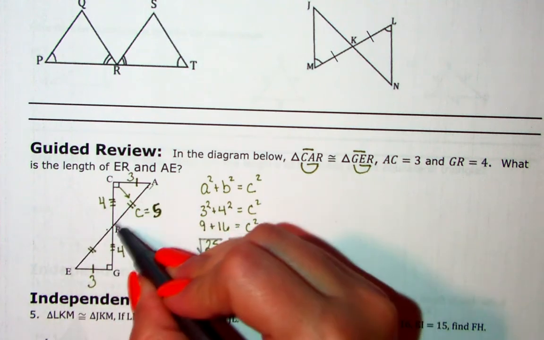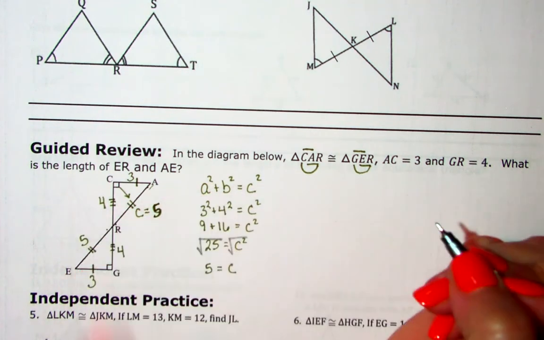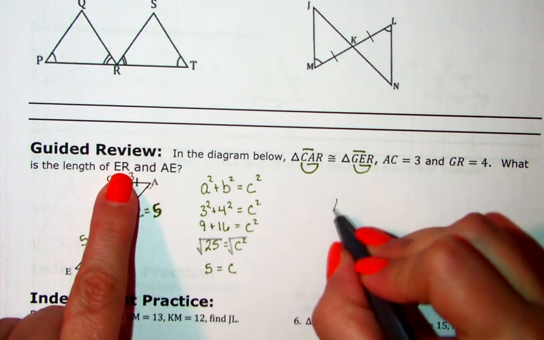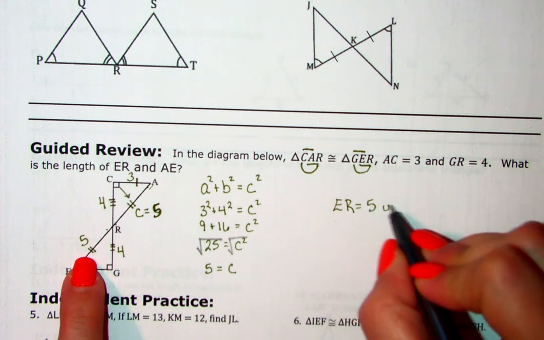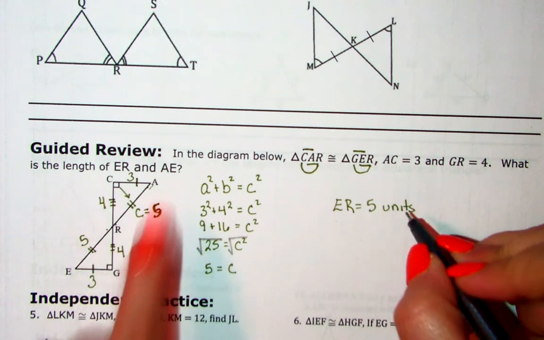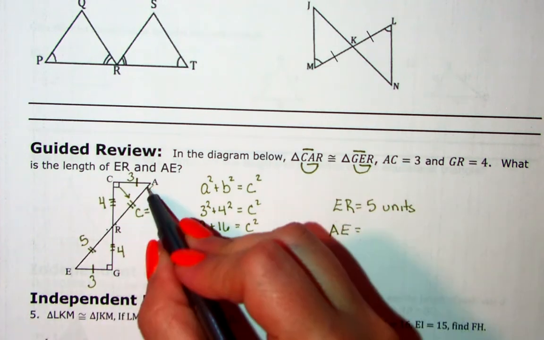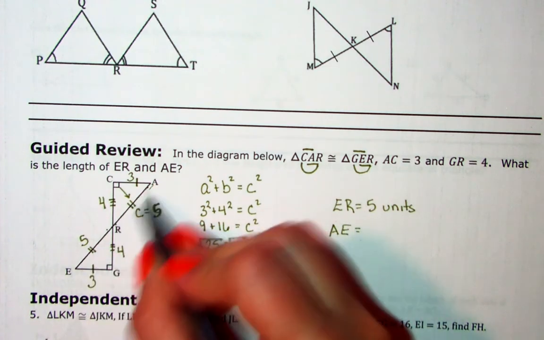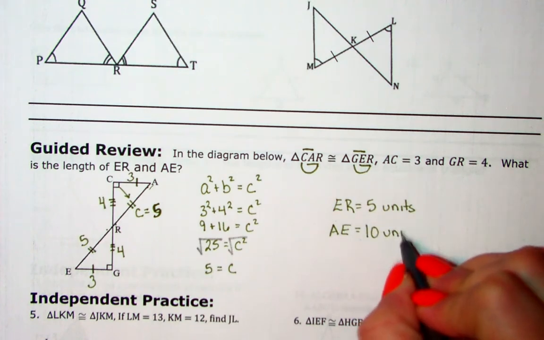And so if AR is 5, that means ER is also 5. So what is the length of ER? ER equals 5 units. And what is the length of AE? AE is all the way across, 5 and another 5, so the length of AE is 10 units.